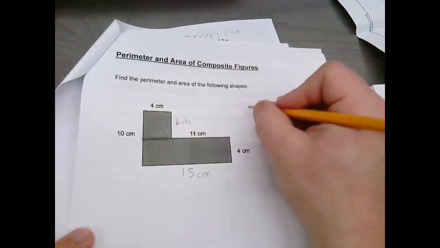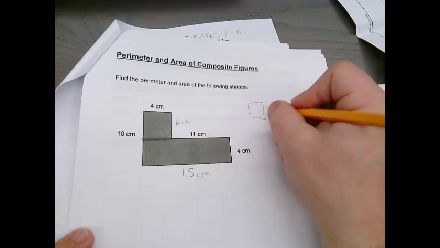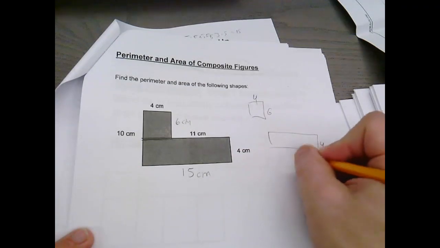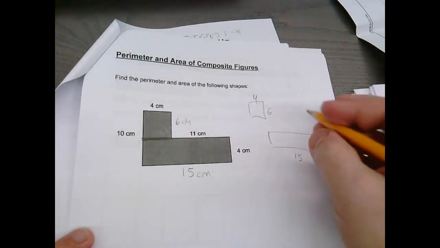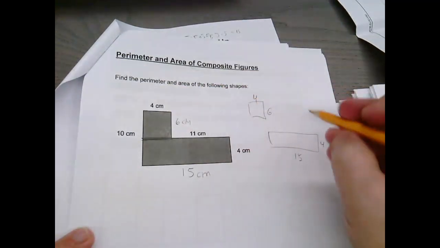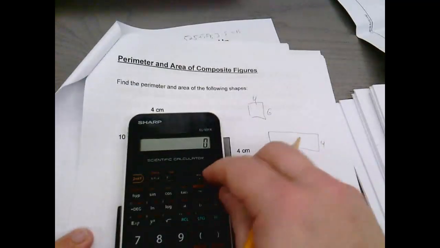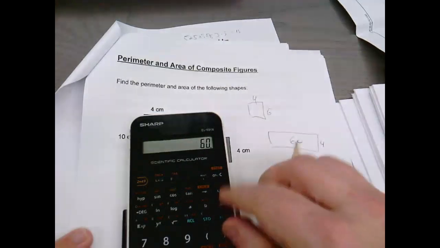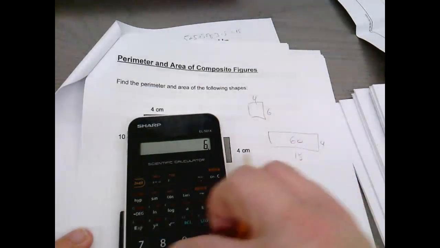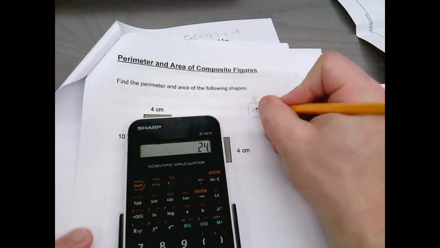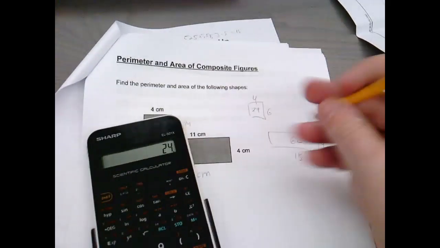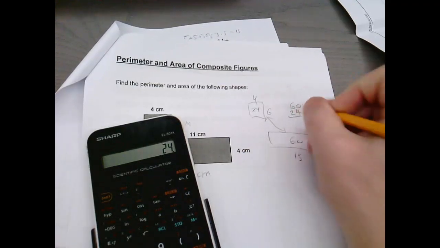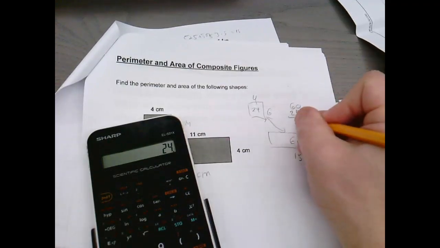So now we got two shapes, right? We got this one, 6 and 4, this rectangle. And we have this long goofy one, 4 by 15. So now all we need to do is find the perimeter and the area. Here we can go 15 times 4 gives me 60. Then 6 times 4 is 24. That's the area of this one, that's the area of this one. You just gotta add them together. 60 plus 24 is 84.